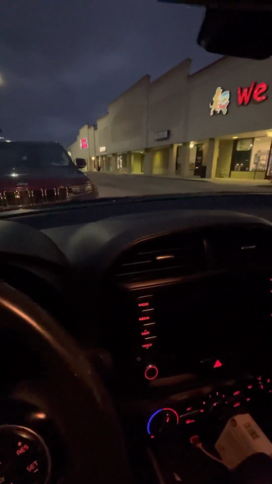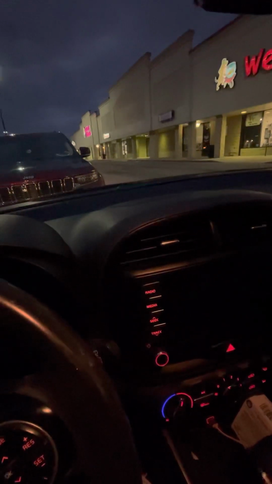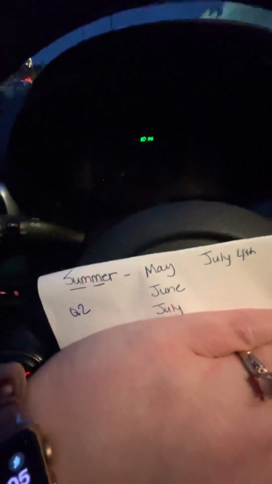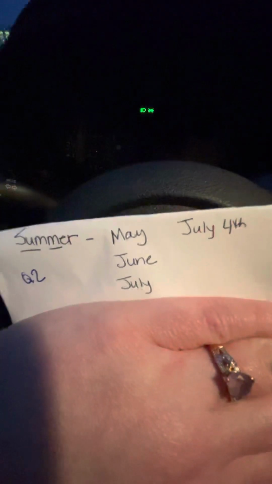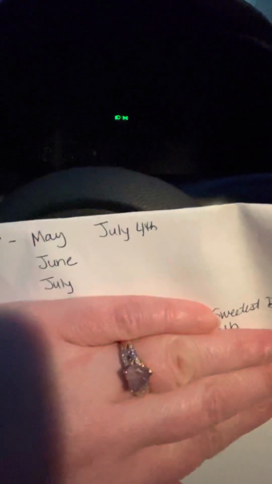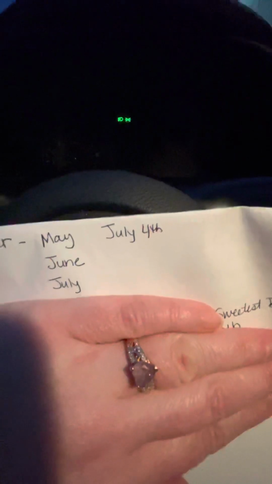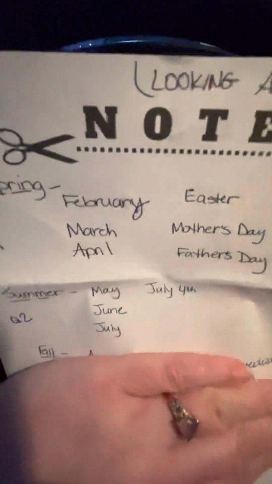Here, we'll just look outside for a second while I get this all nice and folded. All right. So quarter two would be summer, and that would be the months of May, June, and July. Now, we do have a major holiday, which is the 4th of July. But again, we've already planned for Mother's Day in quarter one. So let me unfold that so you can kind of see where I'm going with this.